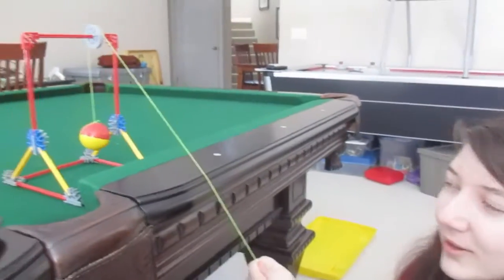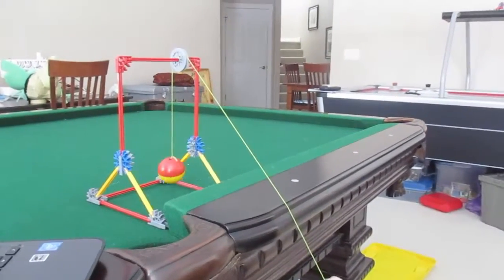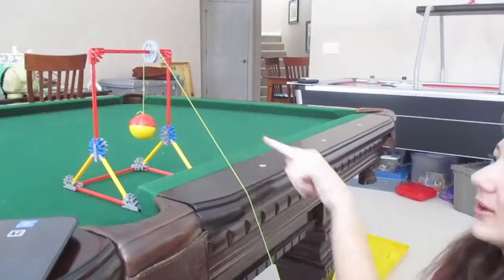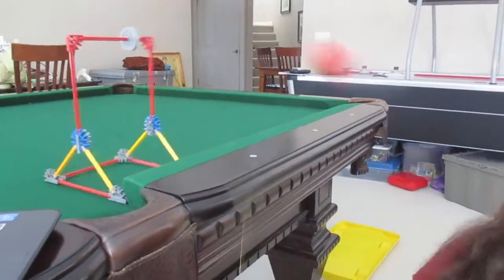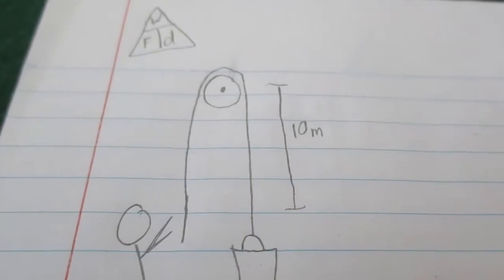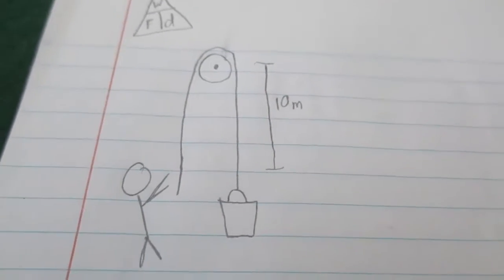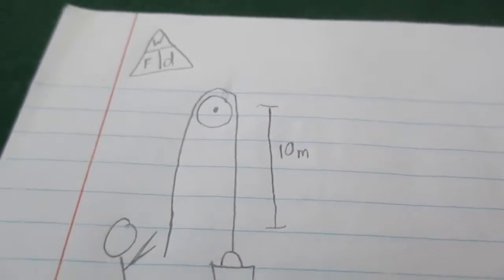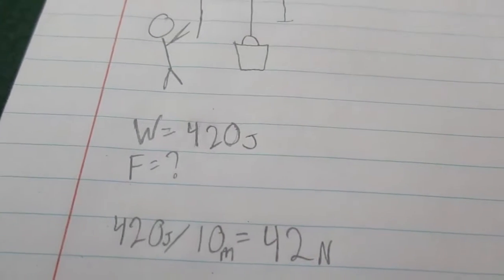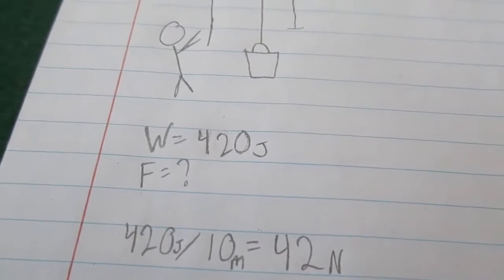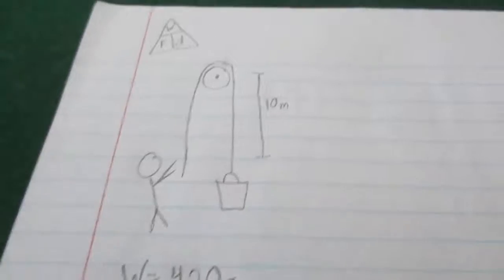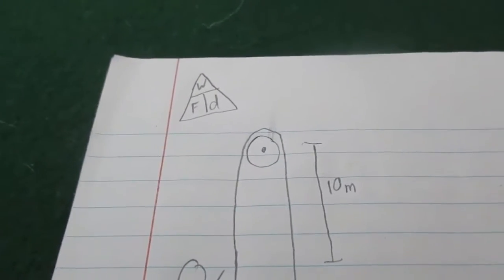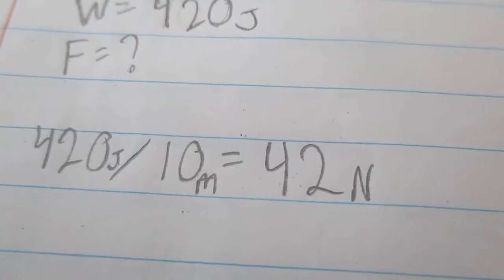This is a simple pulley system. When the string is pulled with twice as much work, the load goes twice as high. That's the load. This is the supporting strings. This is an equation example of a pulley system. Our height is 10 meters, and the work being done is 420 joules. And using our math triangle, we can find our force by dividing the work by the distance, and we get 42 newtons.